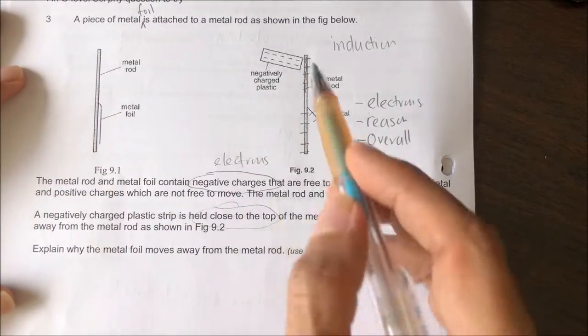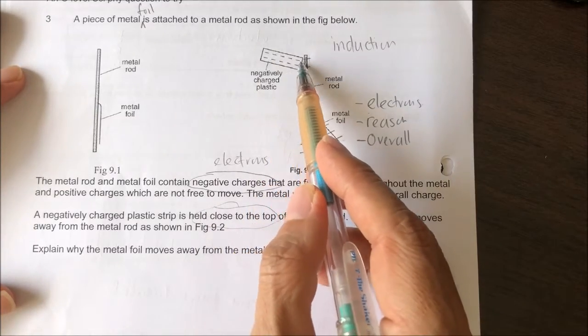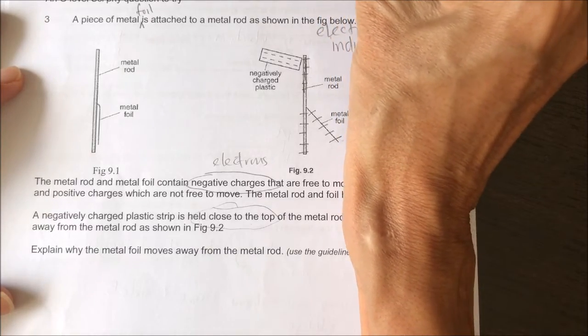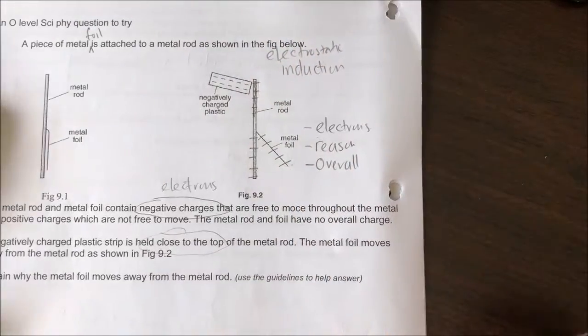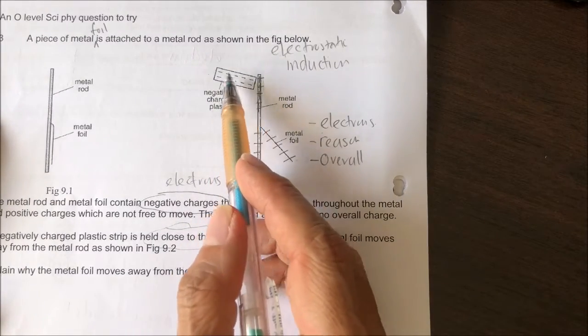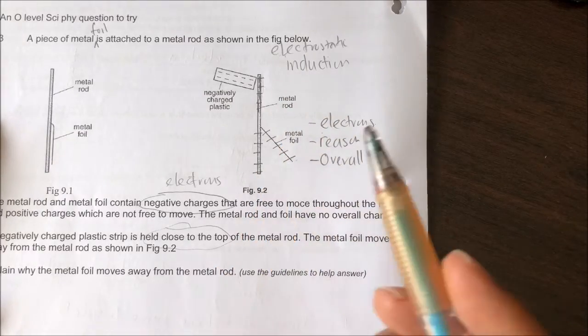Okay, and then what happens? They say brought close. So once again, they say brought close. Brought close, you think about electrostatic induction. So how do we do that? Again, give an intro statement. When the negatively charged rod is brought close to the metal rod, okay, full stop.